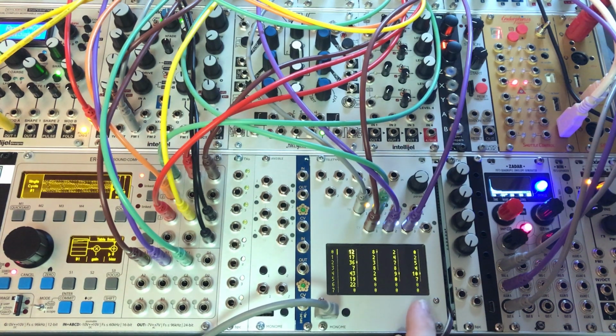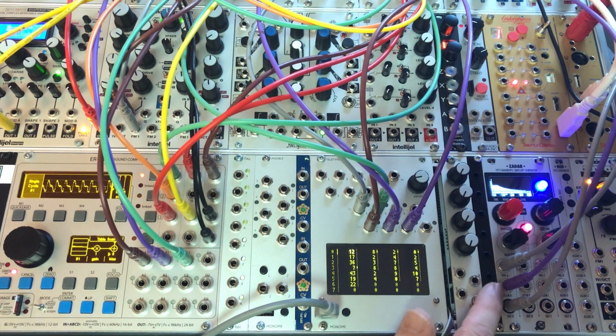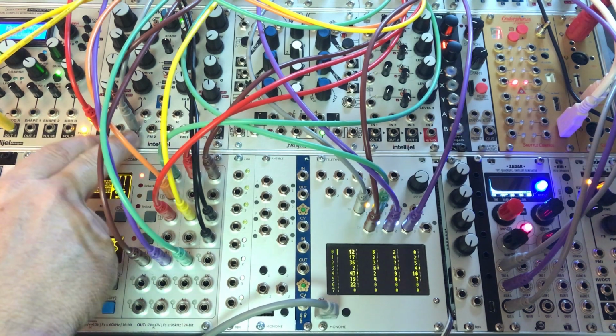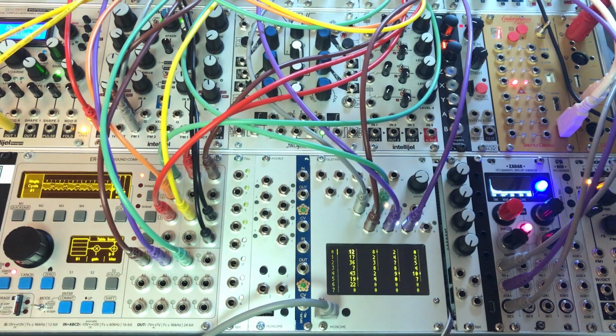We've got, I believe, output 3, column 4 over here controlling the morph on Zadar, so it's kind of morphing that envelope around and giving different release times and things like that. It is set up as a sustain envelope over here. And then Zadar is controlling the frequency of Morgasmatron. That's what's making it act kind of like a VCA.